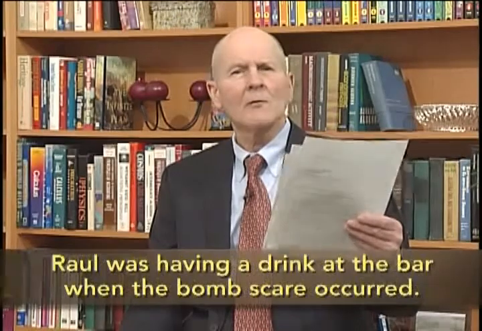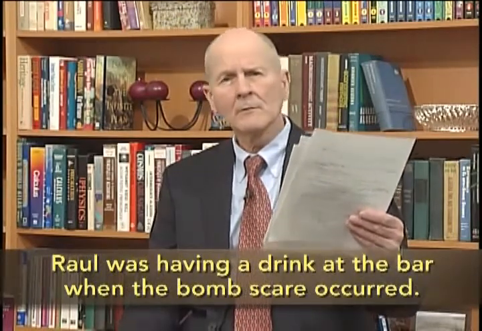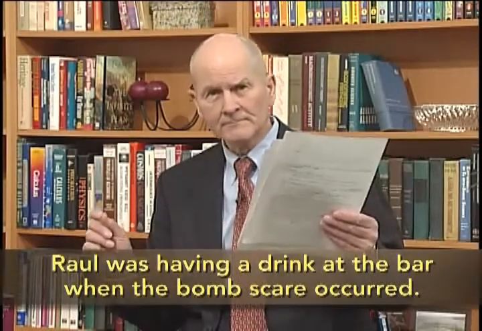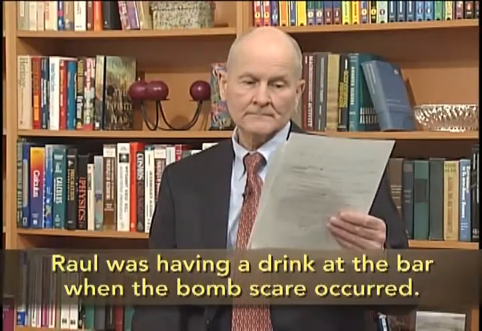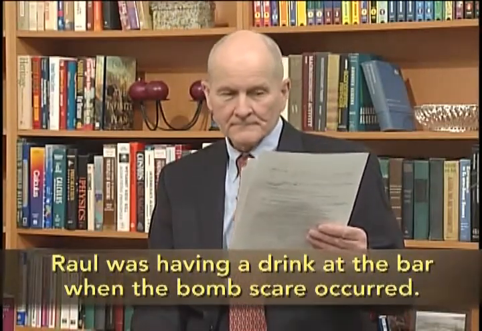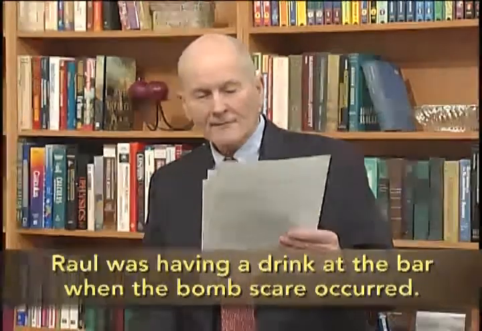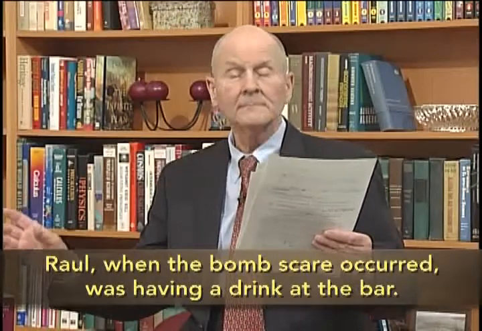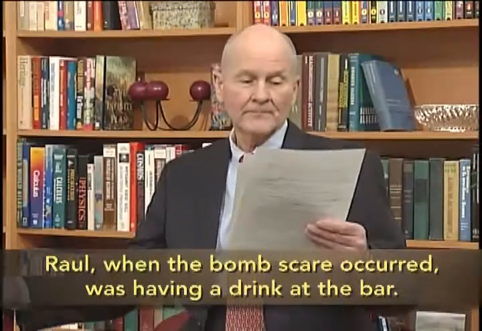Perfect. Raul was having a drink at the bar when the bomb scare occurred. And in the middle. A little tough. Raul, when the bomb scare occurred, was having a drink at the bar.